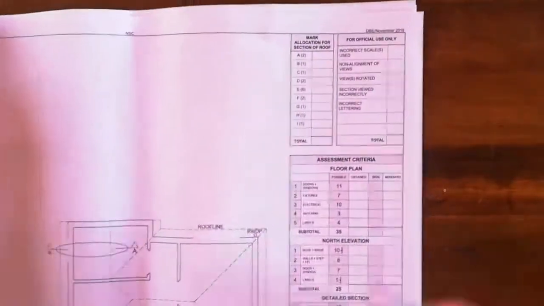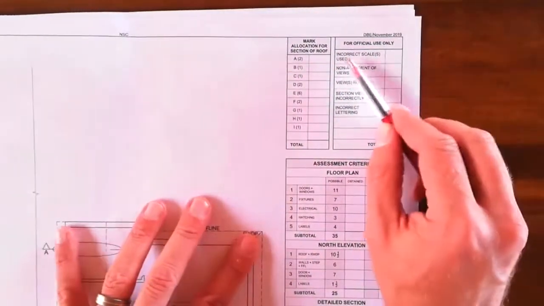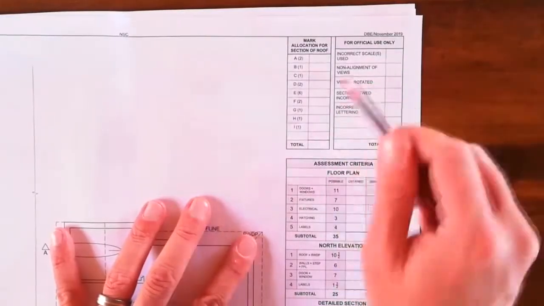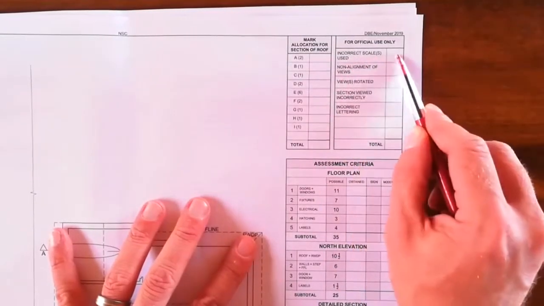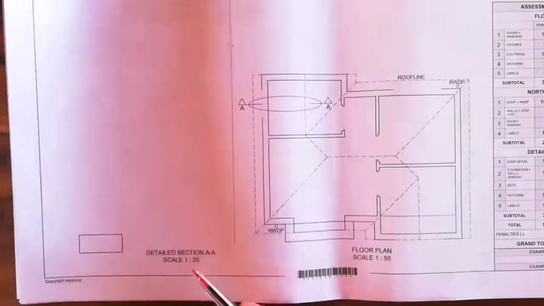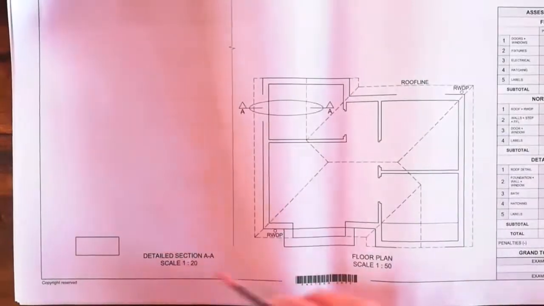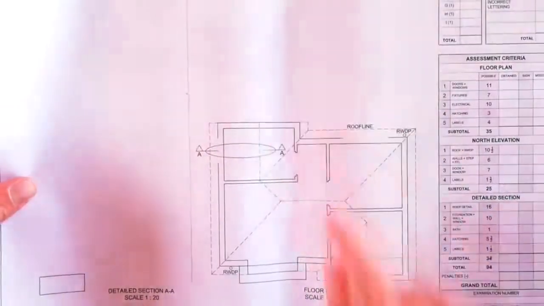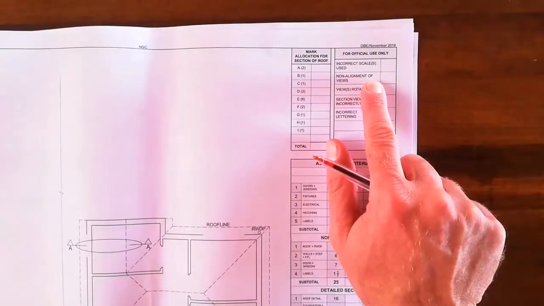The penalty box here on top, I call it, this also helps you. Incorrect scales used, you will be penalized, okay? And you can see there, they've indicated for you what scales: for the sectional elevation, 1 to 20. The floor plan and your elevation are going to be 1 to 50. Non-alignment of views, what do they mean by that?